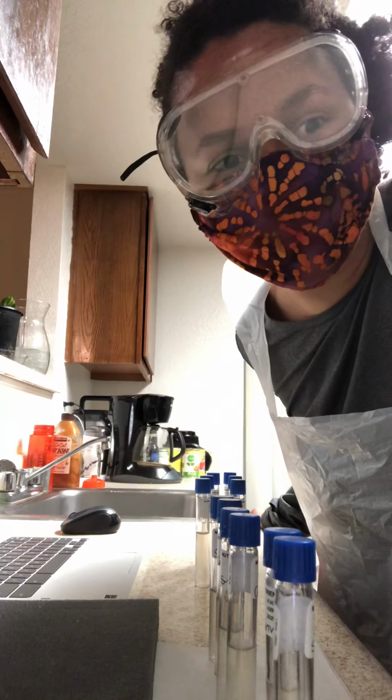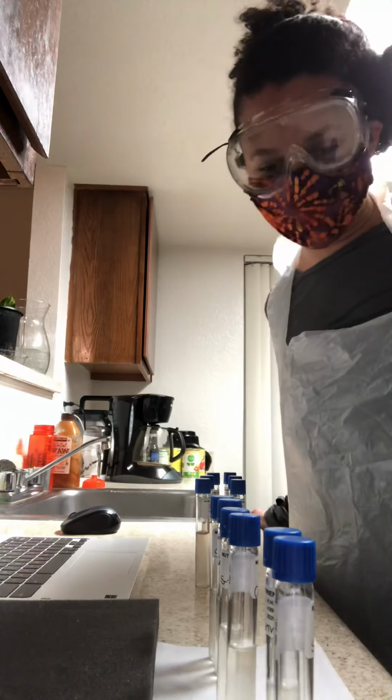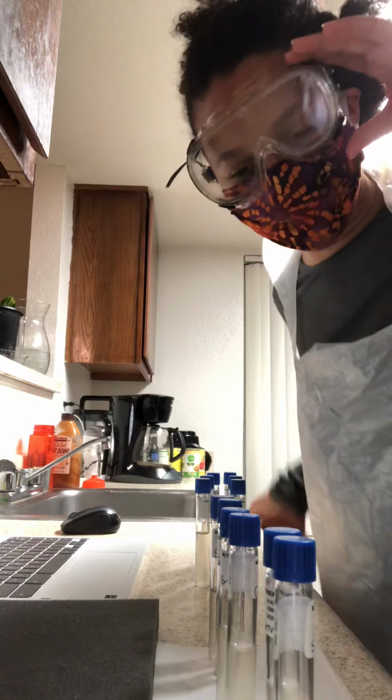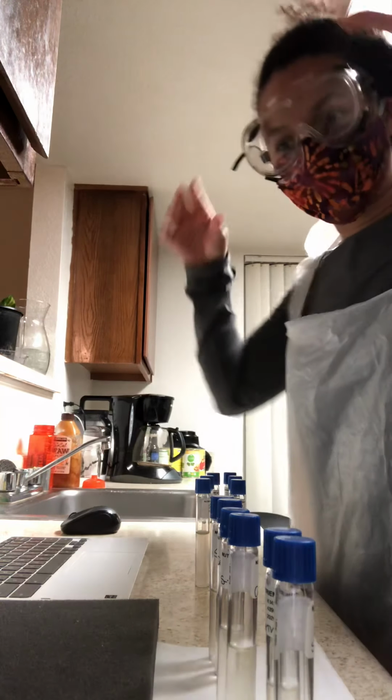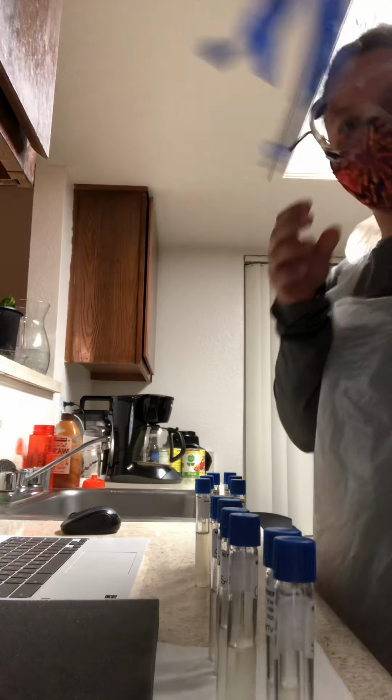We are doing environmental influences on microbial growth. This is part 2. It's been 48 hours since we've inoculated our salt water test tubes and our pH test tube. So we're going to check them out right now.